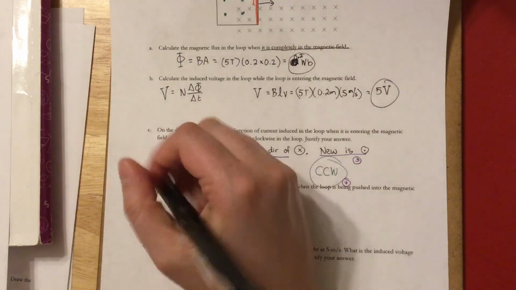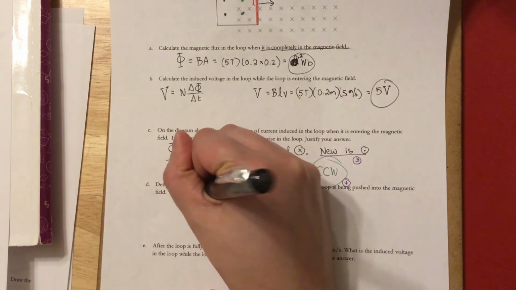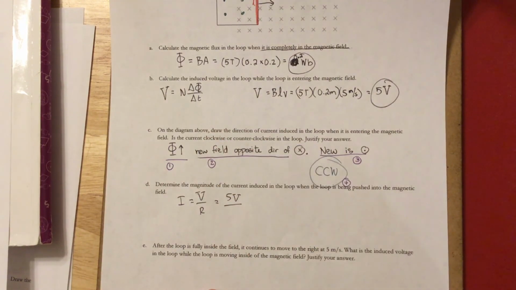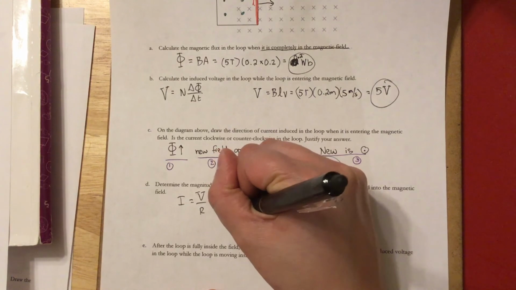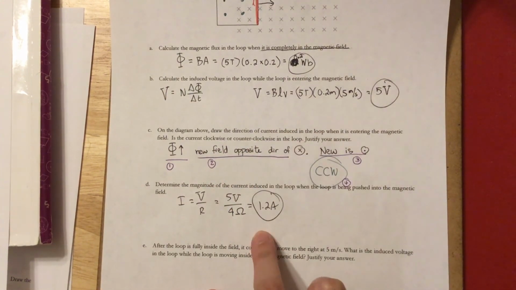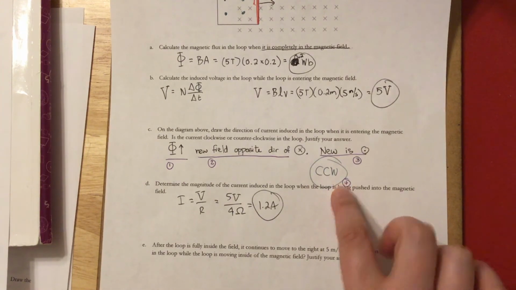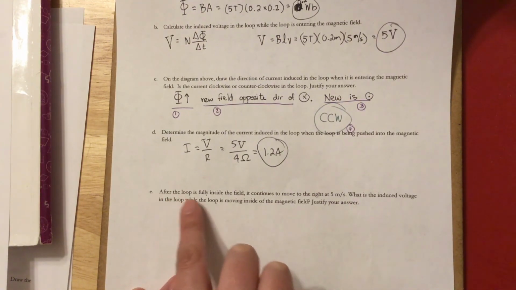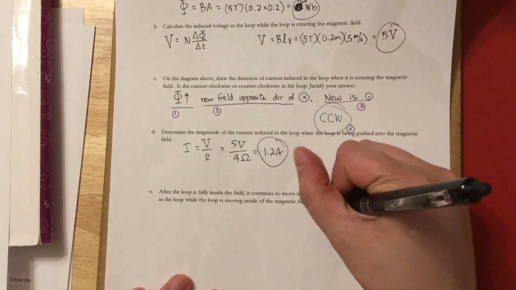So, that leaves my last two questions. Current is voltage over resistance. We got 5 volts of induced EMF or induced voltage. Resistance is 4 ohms. That leaves 1.2 amps. 1.2 amps in the counterclockwise direction. After the loop is fully inside the field, voltage is 0.